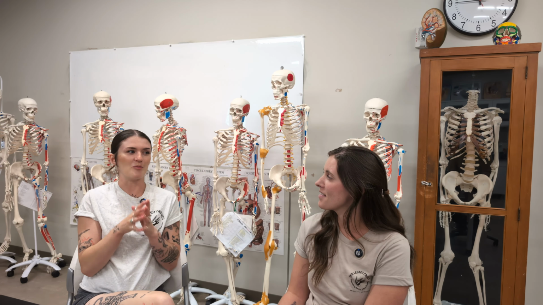So to be able to have the diversity of viewings, I think it just creates a more holistic understanding, as well as seeing the cadaver, seeing their tissue under a microscope. All of these things just kind of give students the opportunity to view things from many different angles and just have a more wholesome understanding.